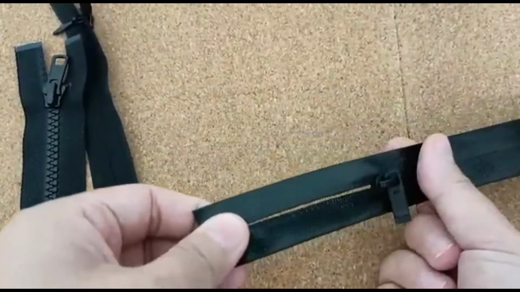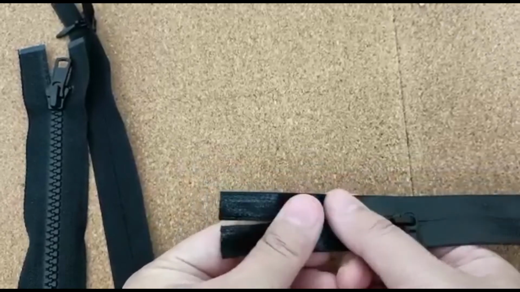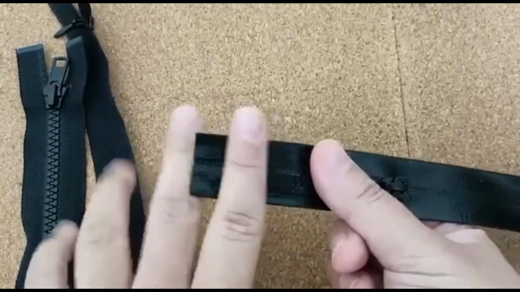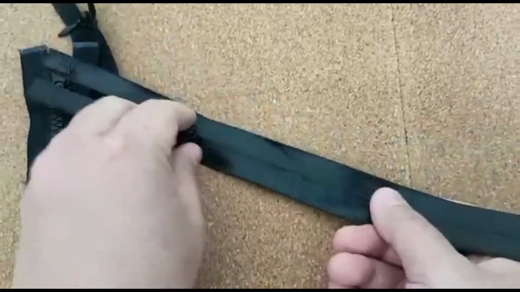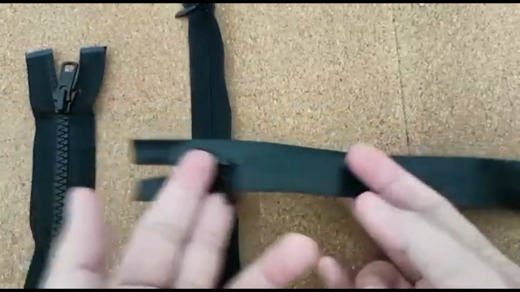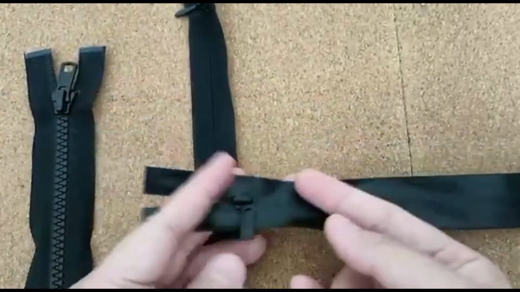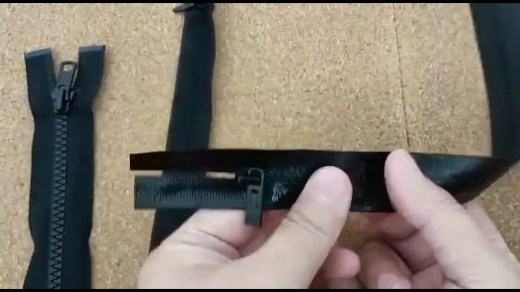So normally we will use this for pockets, and we will have a panel here as a stopper for the pocket. This is a very special zipper. I don't know where to get this in my place, so my friend bought it from China. So yeah, there you go.